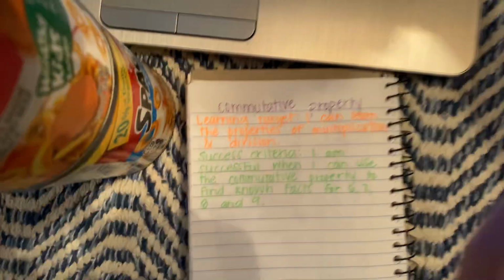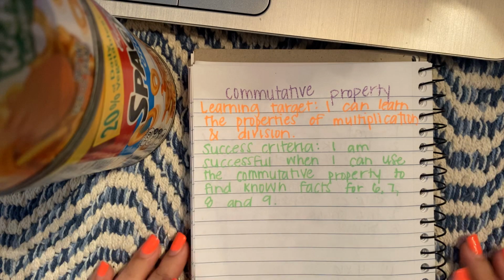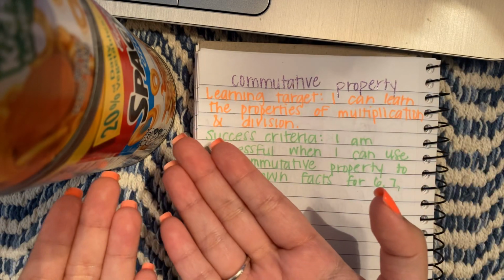Alright, good morning guys, it's Miss Lawver, and today I'm going to do a multiplication review of the commutative property. This is going to become a little game. Today I have you stacked up on SpaghettiO cans.